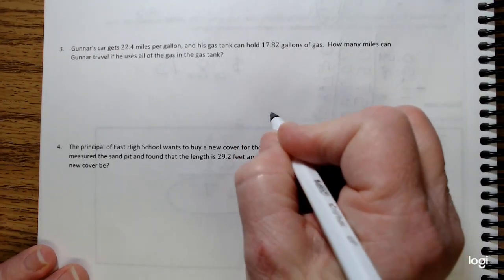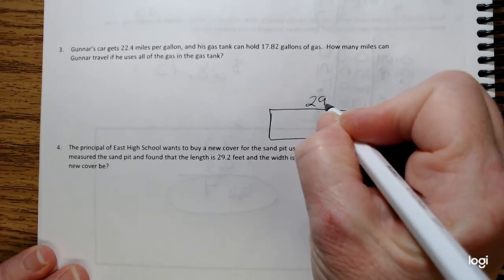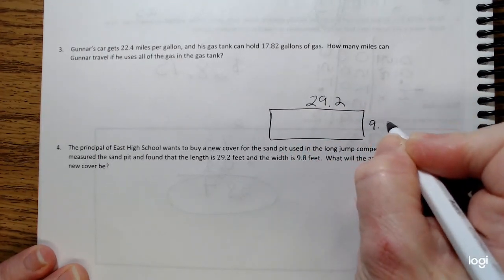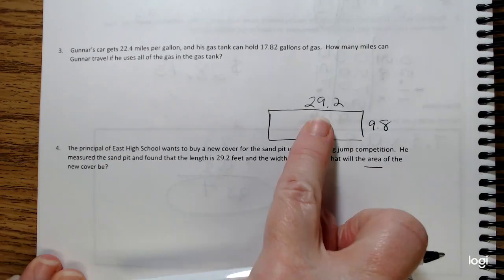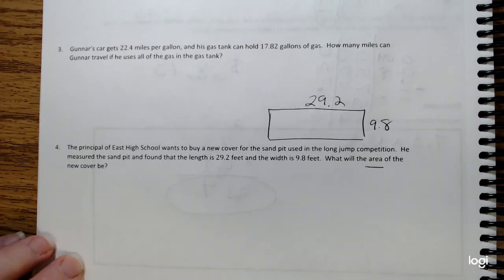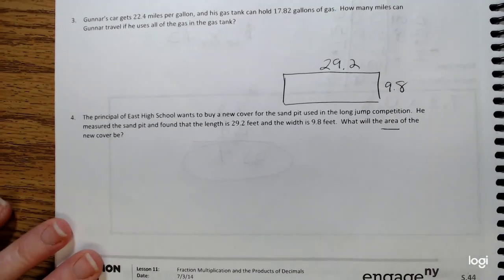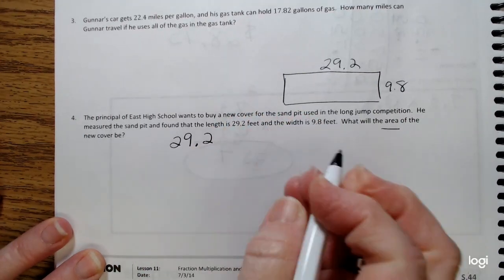Well, we remember if we have a rectangle like this, and if we would label it, we know that in order to find the area of a rectangle, we take the length times width, base times height. So we have to multiply these 2 numbers together. I think I might have enough room to keep my book this way. So let's go ahead and multiply these 2 numbers. First thing we're going to do is write them down.